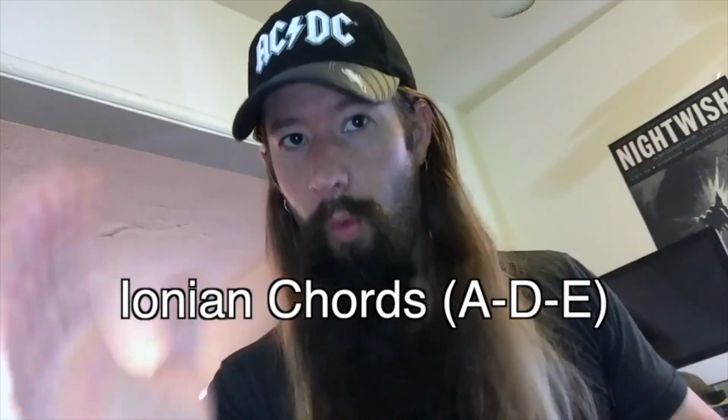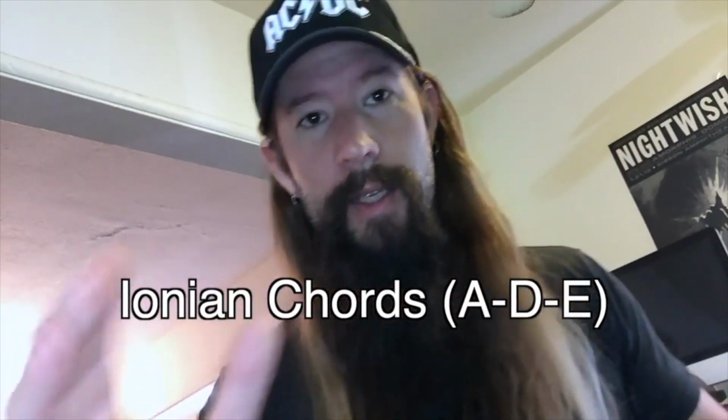First up is the Ionian mode. Ionian is the first mode of the major scale with an uplifting, optimistic tonality. The primary chords are 1, 4, and 5, or A, D, and E. Our guitar mode example for Ionian will be the main theme from Jurassic Park.